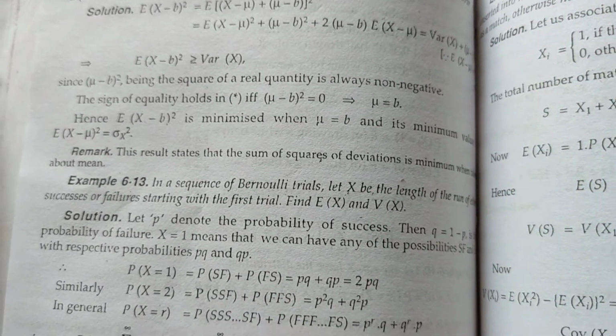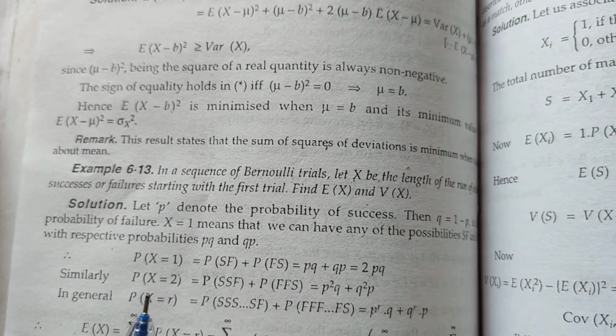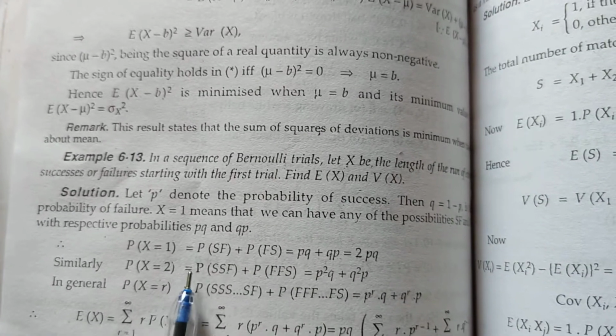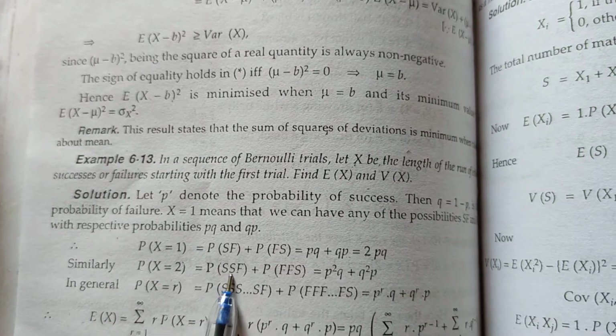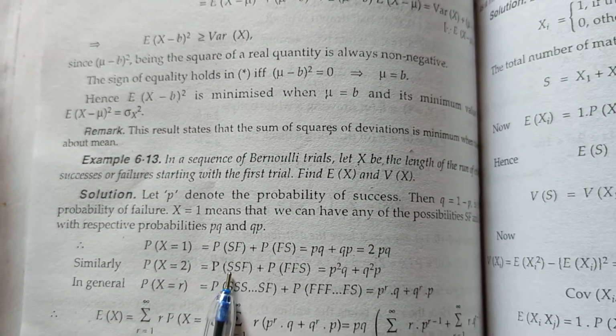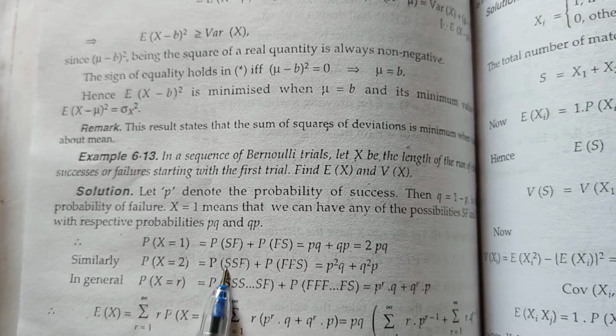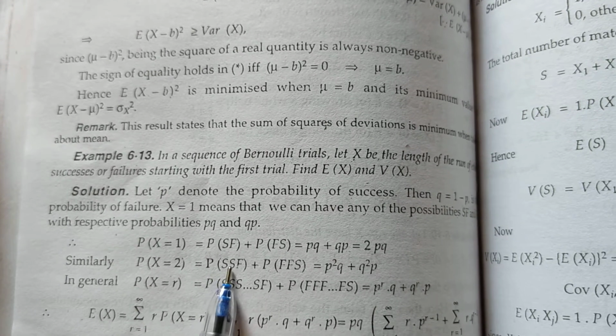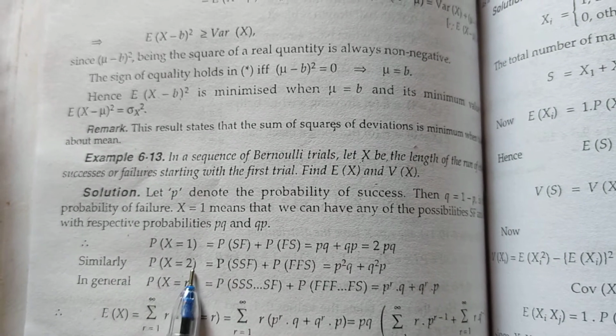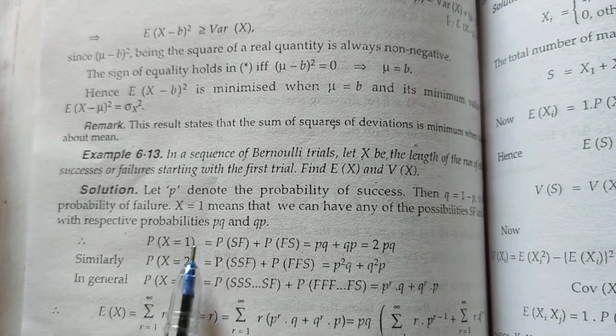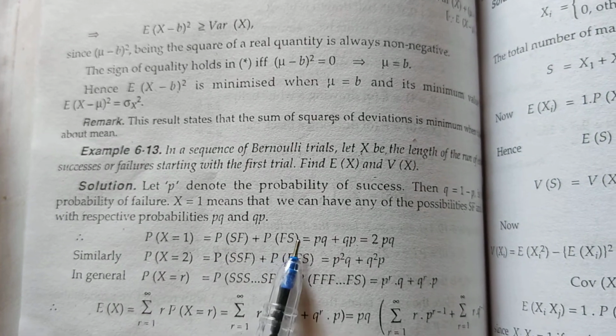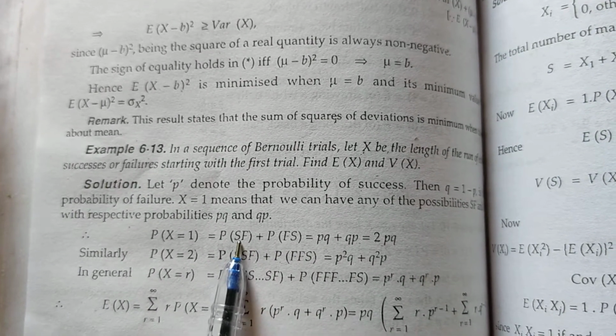You understand? Here x denotes the run. Run means that the successive value should be the same as the first; for example, if the first one is S, the successive value should be S, when x equal to 2. When x equal to 1, no problem, it is SF or FS, only one time it should be repeating.